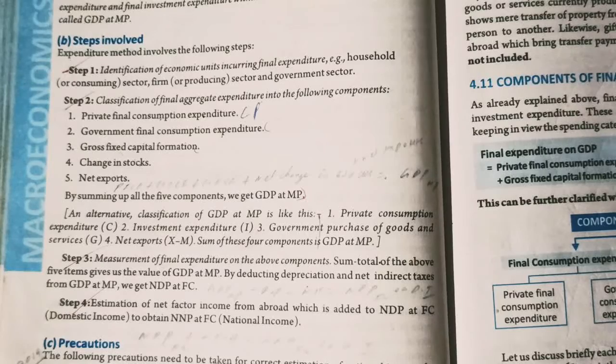Step 2 is we'll classify all the final expenditure made by these three sectors into different components like private final consumption expenditure, government final consumption expenditure, gross fixed capital formation, change in stocks, and net exports. The sum of these five components will give us GDP at MP. Why? Because here we are measuring only within the economic or domestic territory of a country.